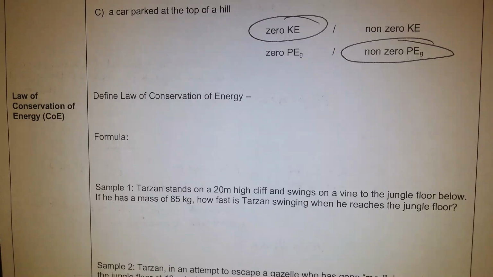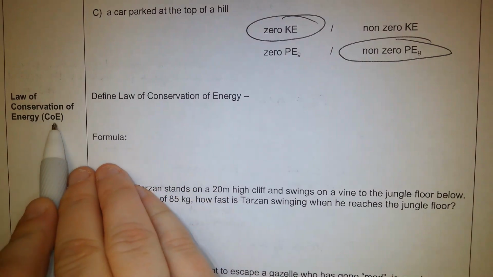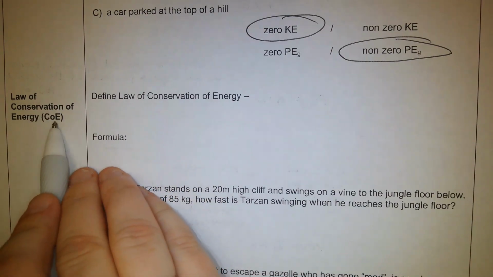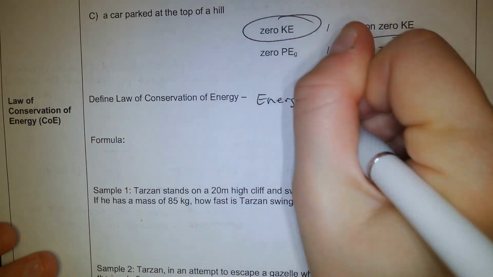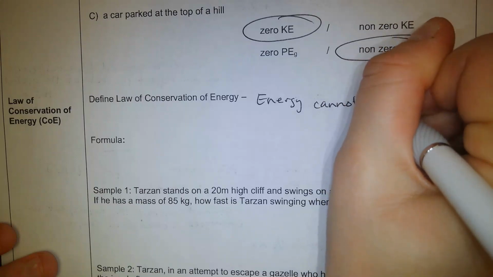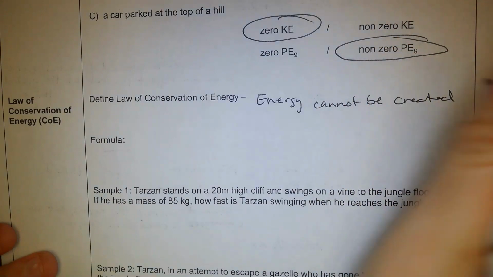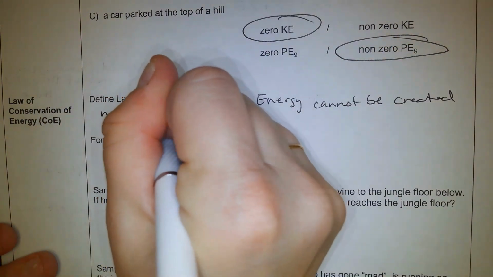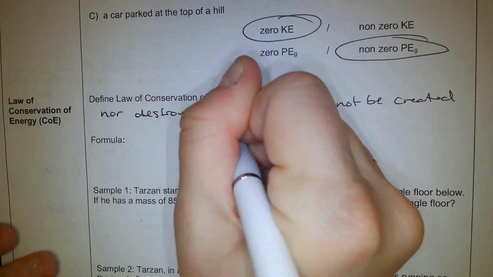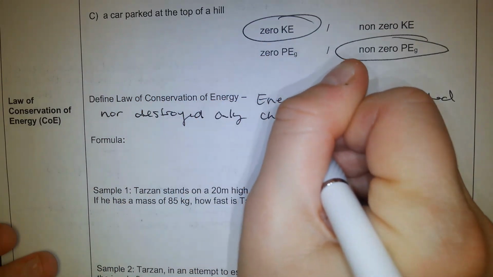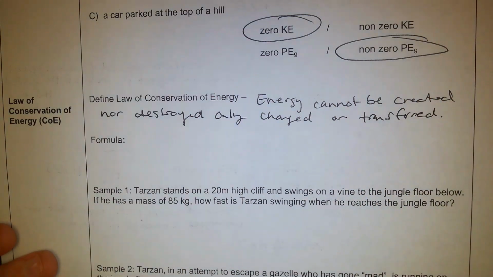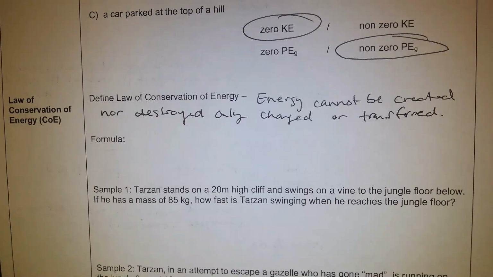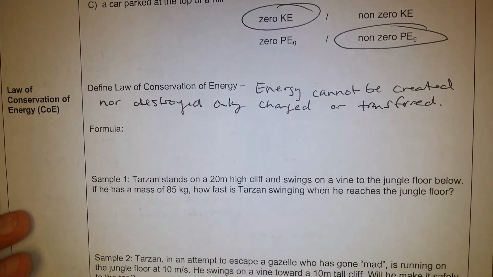Yeah, law of conservation of energy. Notice that we did COE this time instead of COP, conservation of energy. That just states that energy cannot be created nor destroyed, only changed or transferred. Which means that if we have potential energy, it can't just go away. It'll be converted into kinetic energy or a different type of energy.